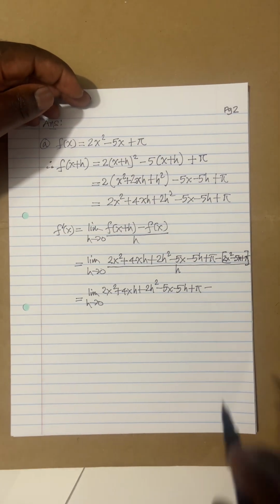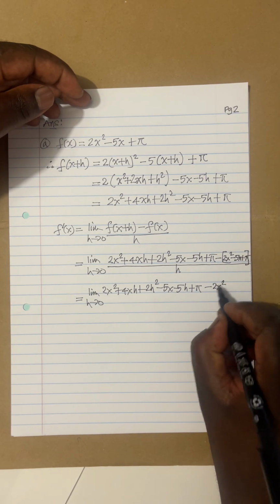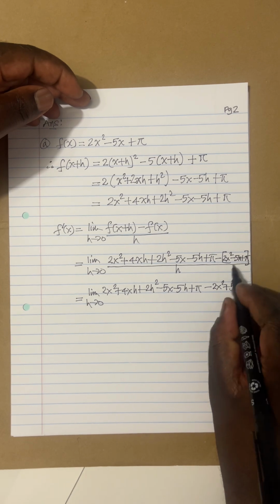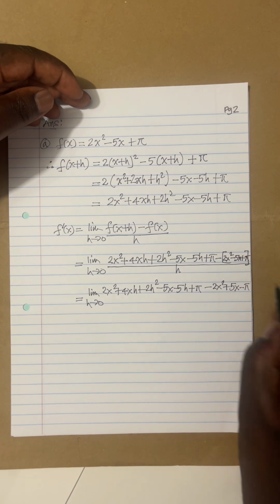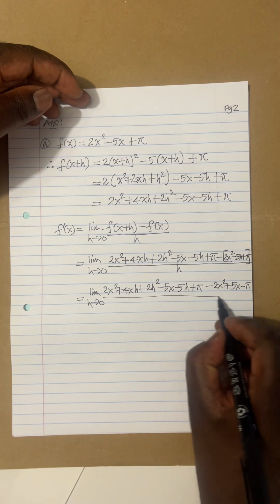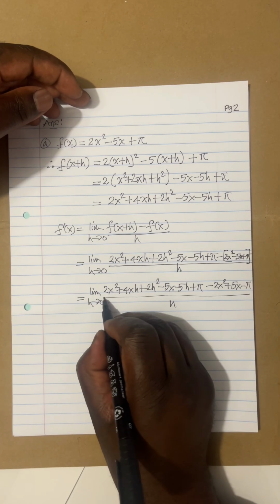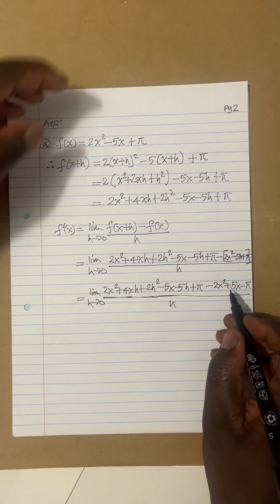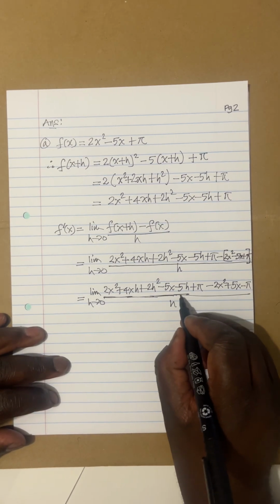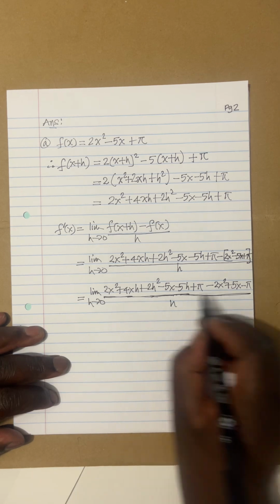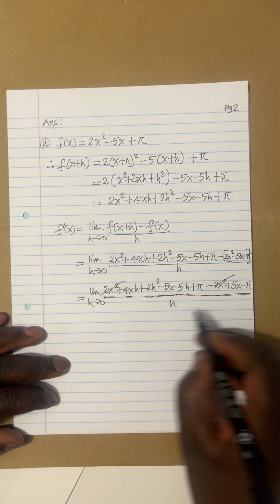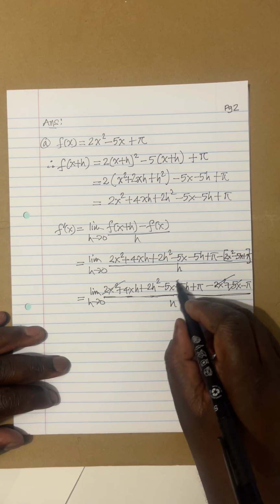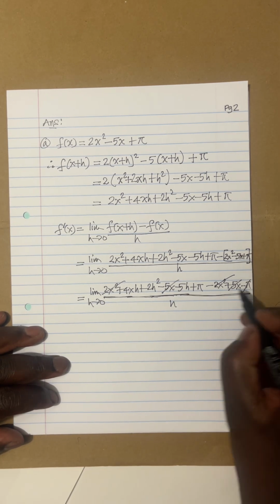So expanding that, we have 2x squared minus, obviously, and then this is going to be plus 5x and then minus pi, all over h. Now cancelling what we need to cancel. Notice that this cancels that, and then 5x cancels that, and the pi cancels that.